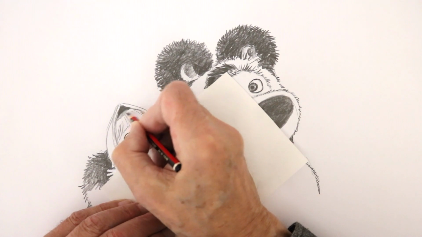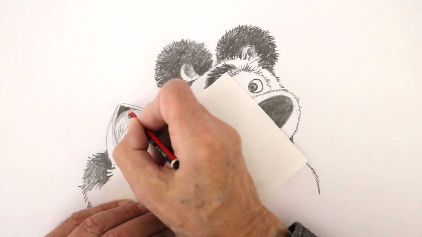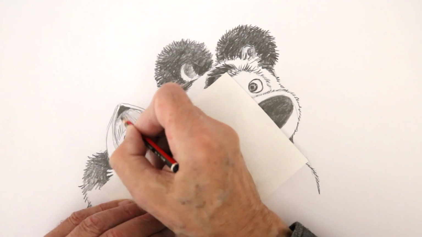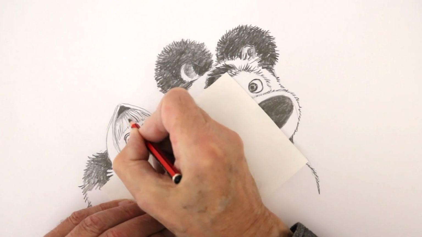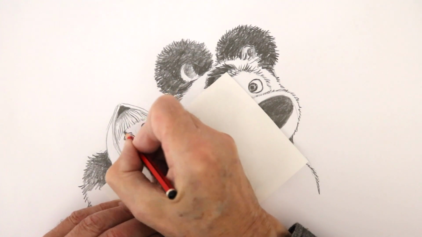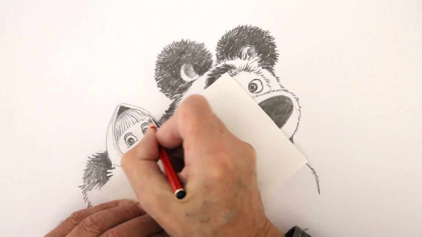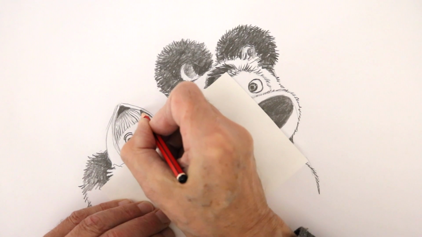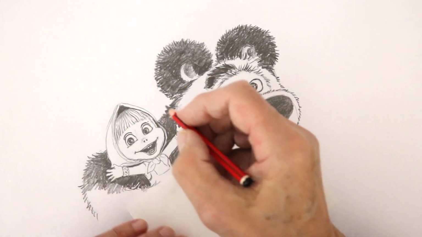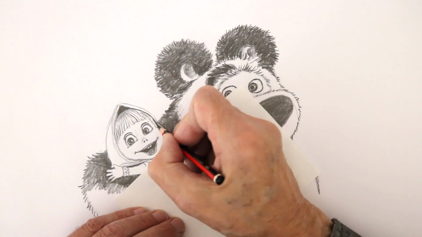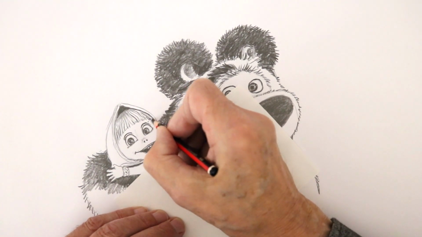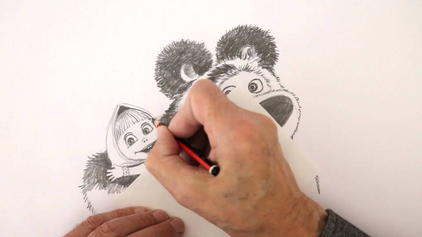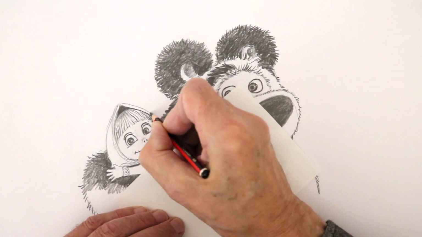And then you take the weight off the pencil and shade the top of her head, that mid-tone, as you get the light catching the front of her head and the little fringe coming down in a curve like that. Okay, and you've got a bit of shading up this side of her head there. There's lots of mid-tones to put in yet, but I'll put that in towards the end.